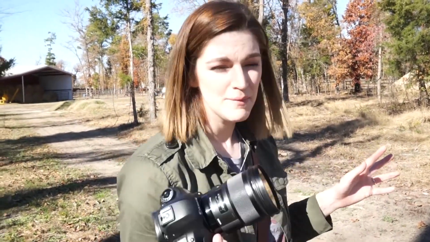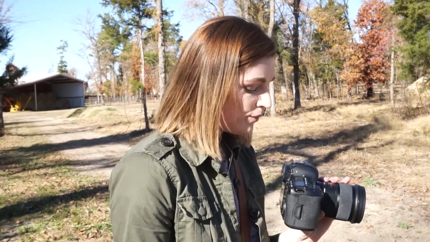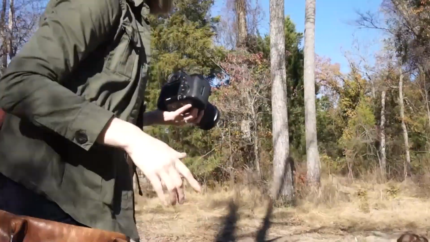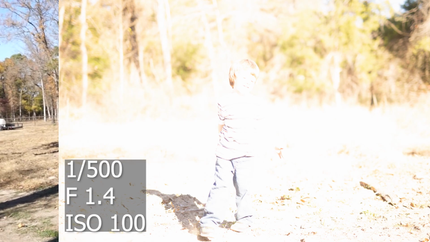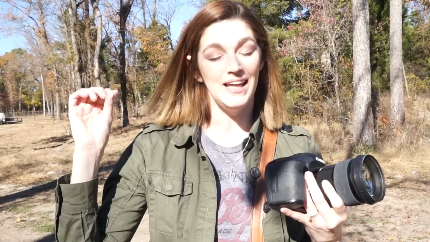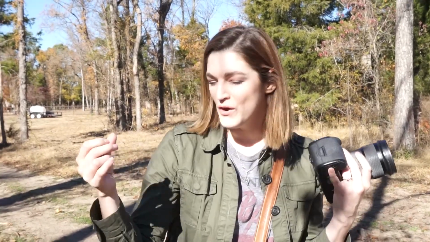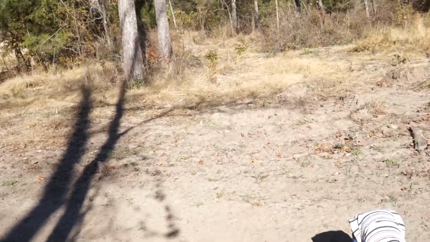So right off the bat, my settings are gonna have to be drastically different than they were before. So I'm gonna take a shot from where I was at: 1.4 f-stop, 1/500 shutter speed, ISO 100. There we go. Okay, so as you can tell from this photo, it's almost completely white. So if I want to keep that f-stop at 1.4, we're going to need a lot faster shutter speed. Let's go to 1/1600. Now he's at 1600, and I'm going to take a test shot here.